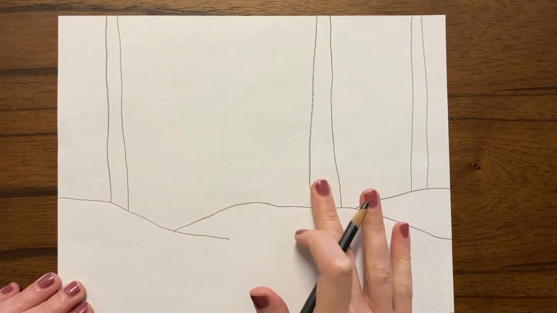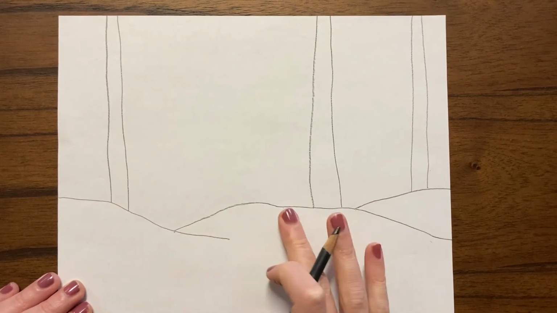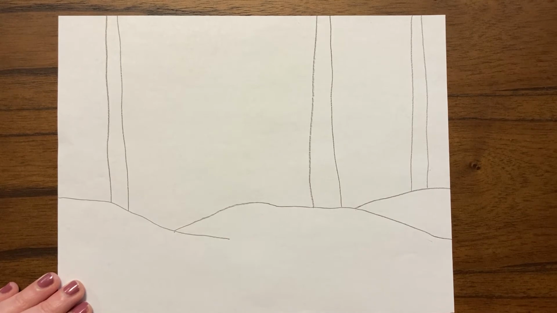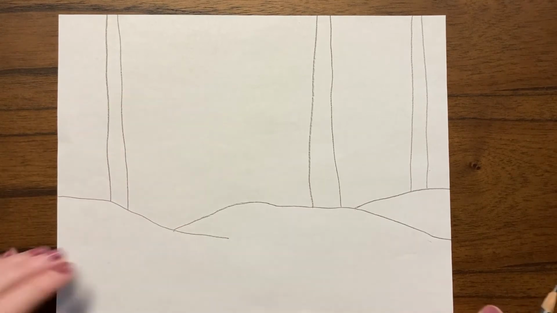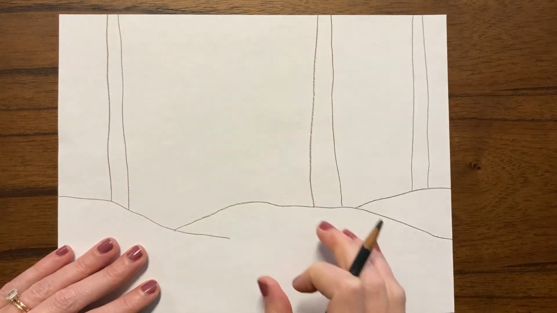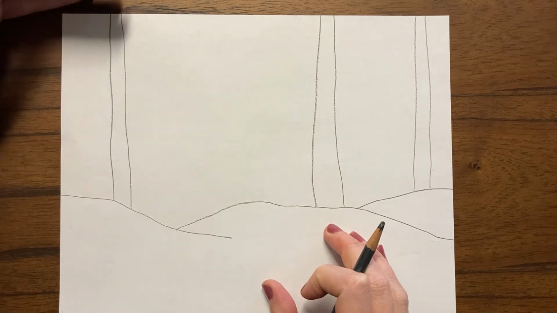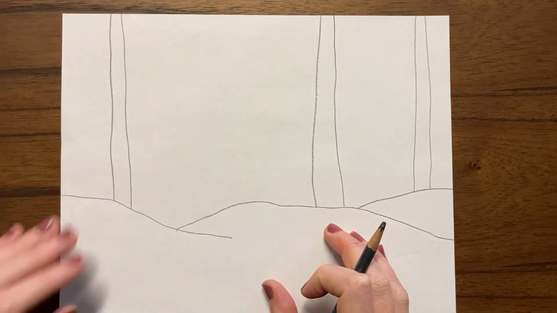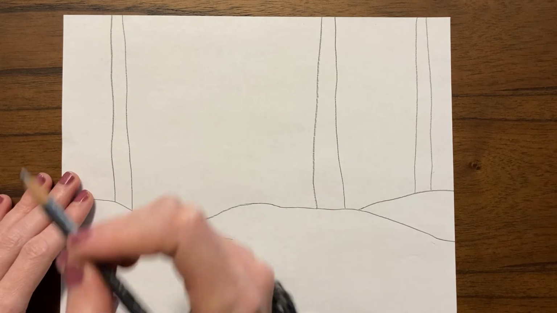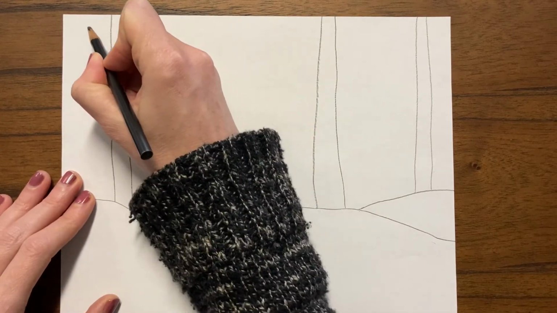Okay, so we did 1, 2, 3 on 1, 2, 3 hills. Now let's add some empty branches to the tops of our trees. So we're going to be working up here, okay, to add some detail. So from here, let's draw some branches.